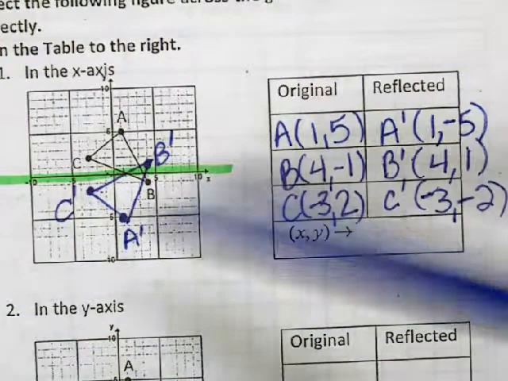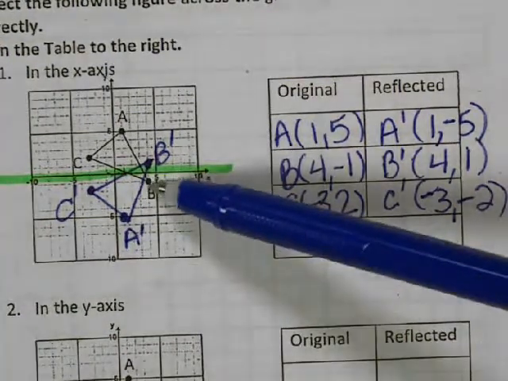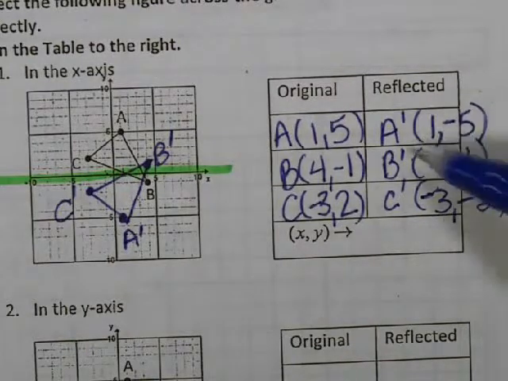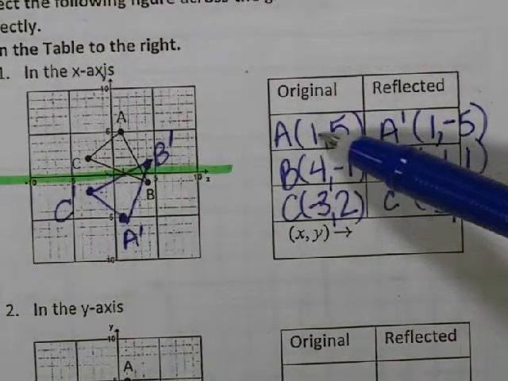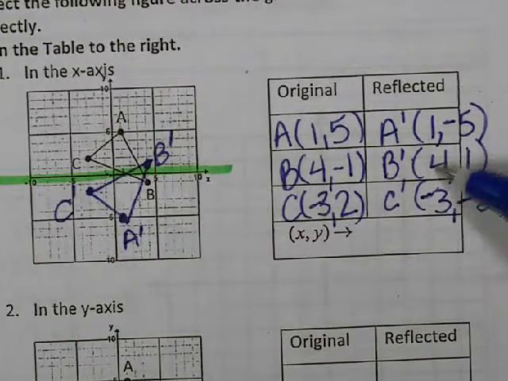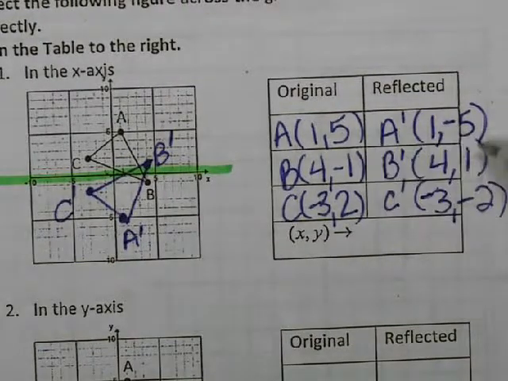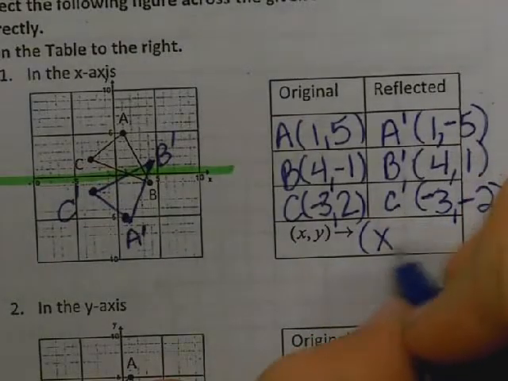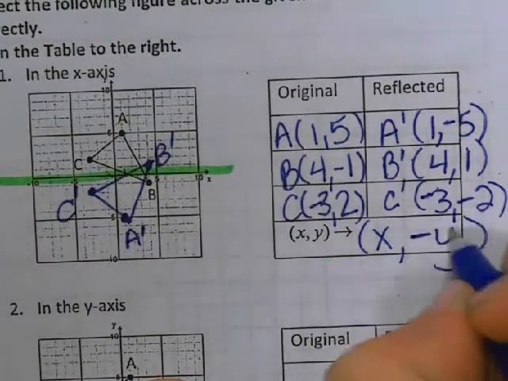Never mind the fact that it was already on the other side of the green line. When your line of reflection goes through your figure, it's going to kind of go over top and overlap each other. What do you notice happened with our points? Well, we kept the exact same x, but our y value flipped from positive to negative. To write that mathematically, we write x, comma, negative y.